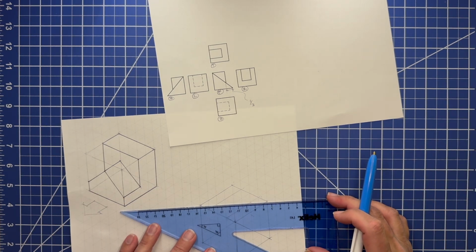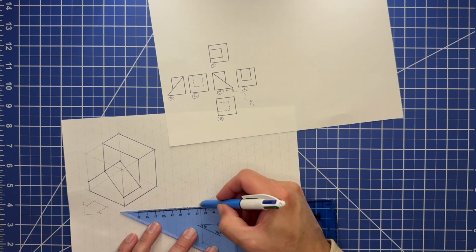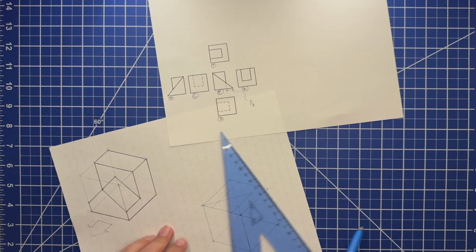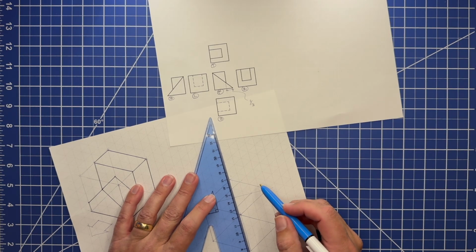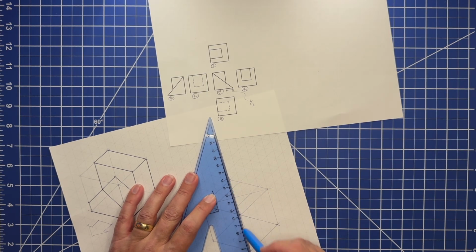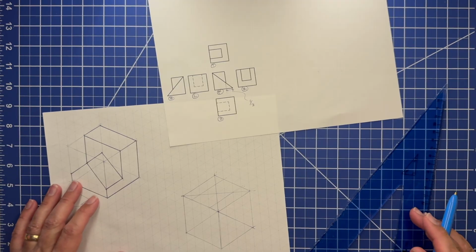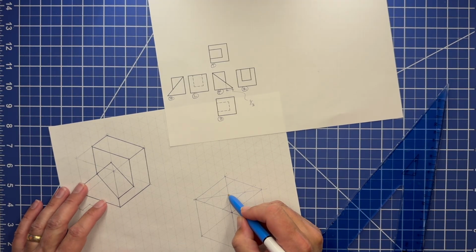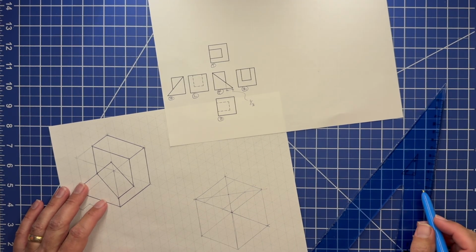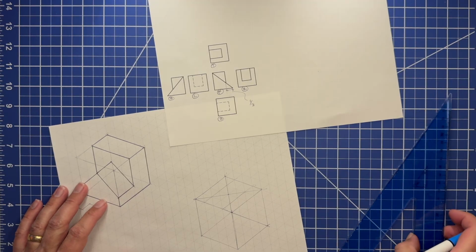And the way that I'm going to do that is I'm going to draw in diagonals from corner to corner. And we'll see this prove out. This works not only in isometric views, but also in perspective views. That's halfway. Where that X meets on that surface is halfway.